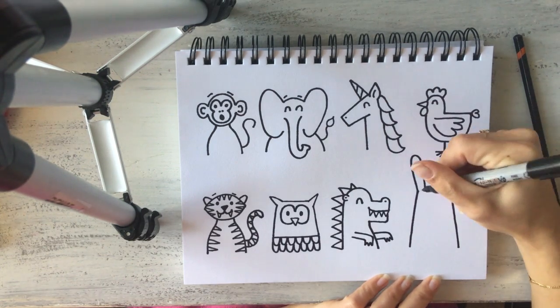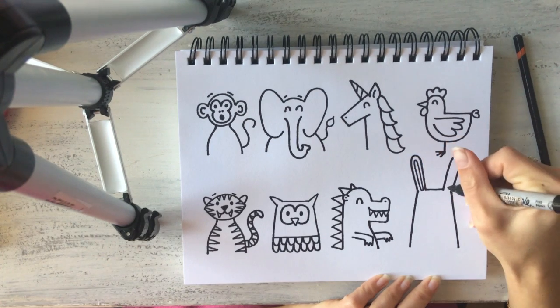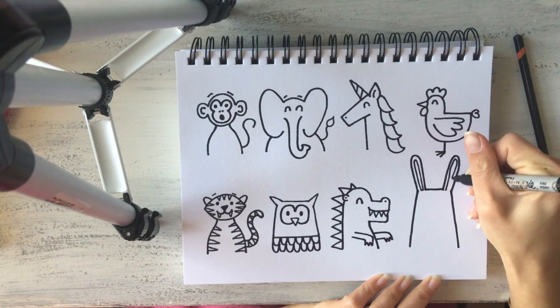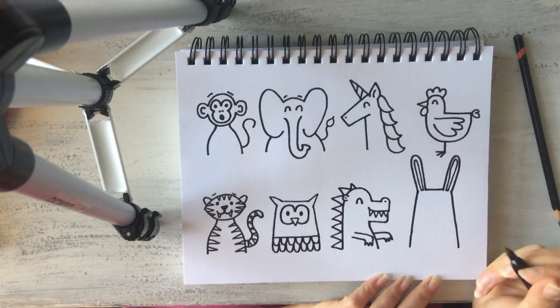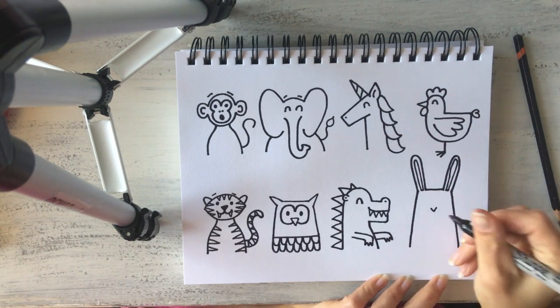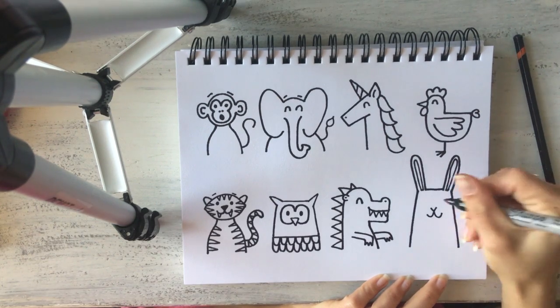Now we're going to do the inside of the ears. So follow the shape, up and back down and across. And the same on this side. So up and back down and across. Now the bunny needs a little nose. So we're going to give him a little V nose. And a little smiley mouth and some happy eyes.